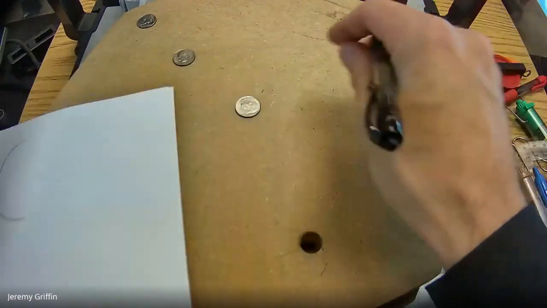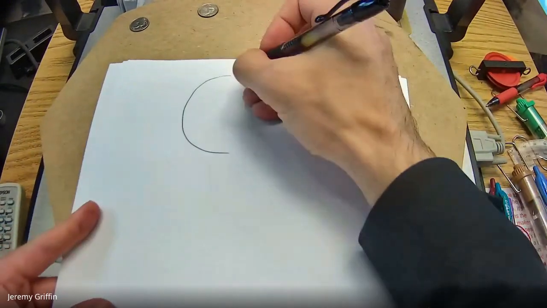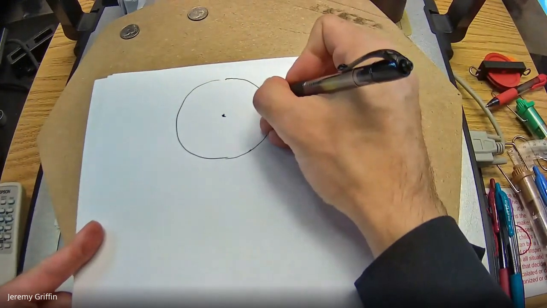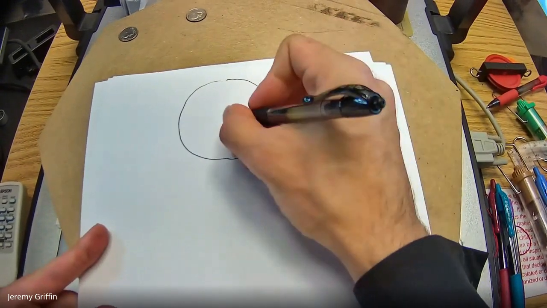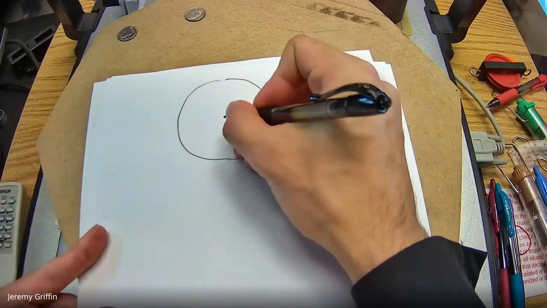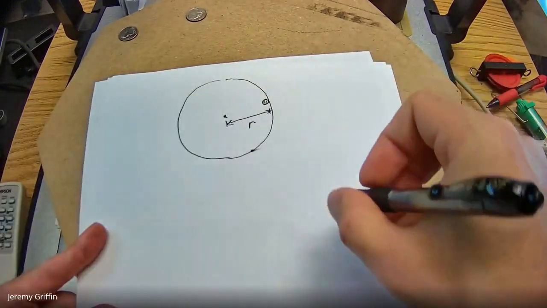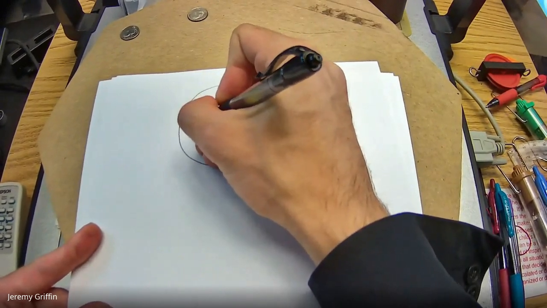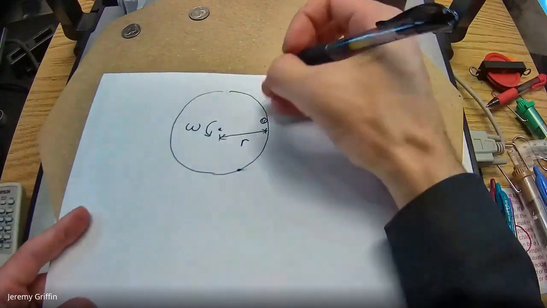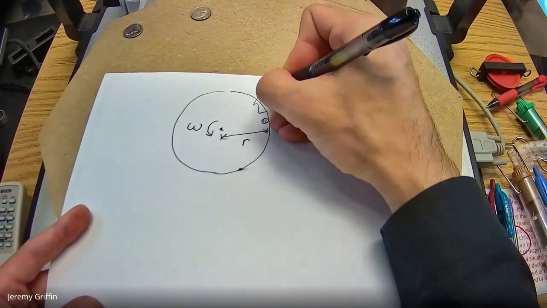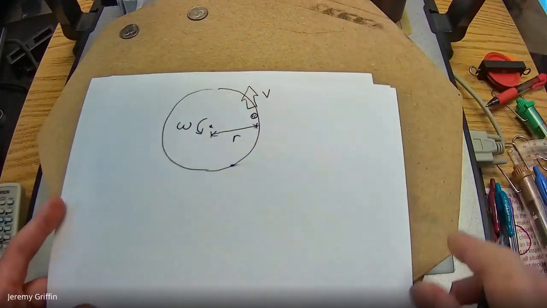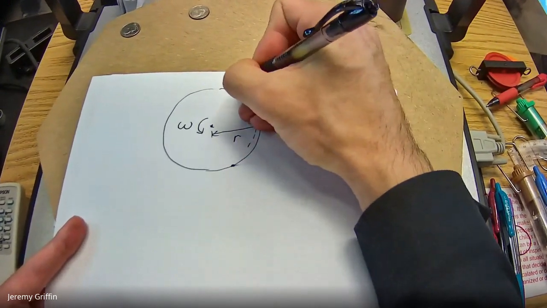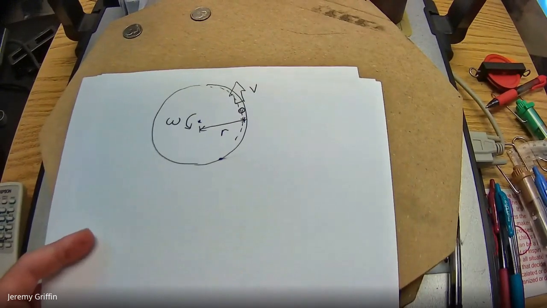So have a circle. There's the center, and maybe I've got one of these coins right on the radial edge of the circle, some distance r from the center. And I'm going to give this turntable a spin. I can measure that spin as some omega value, radians per second. So there's an instantaneous speed for that coin, but of course that immediately changes direction. It might be a constant speed, but it changes direction.